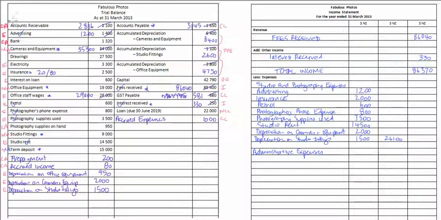And let's go back again. What have we got? Advertising's done, drawings, electricity, 3,300. Insurance, 20%, so we had the $500 that was left over, didn't we? Because we put 2,000 up here, so the balance was 500. Interest on loan, of course, is a finance cost.